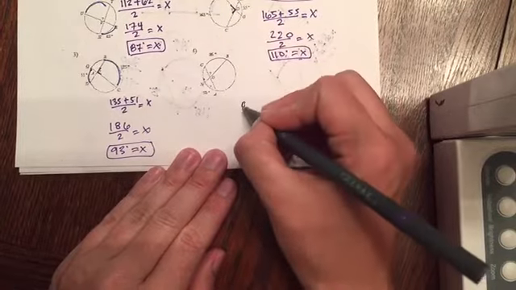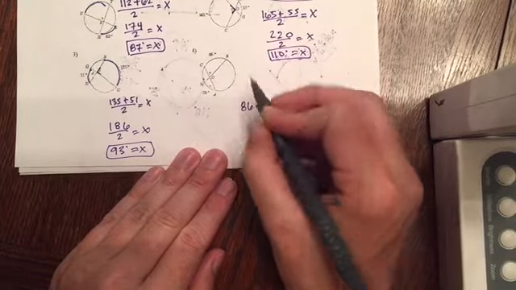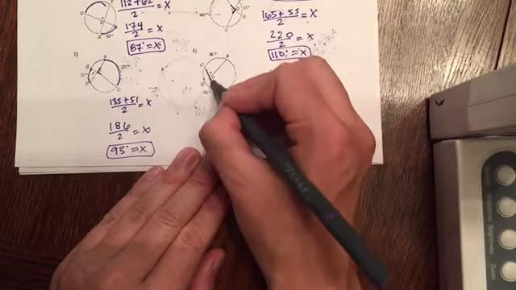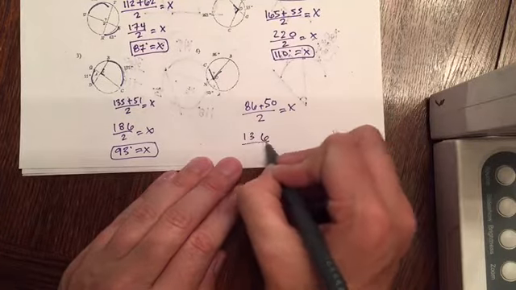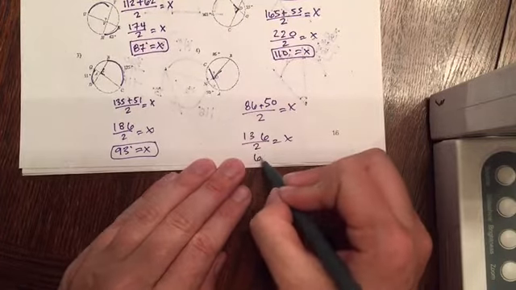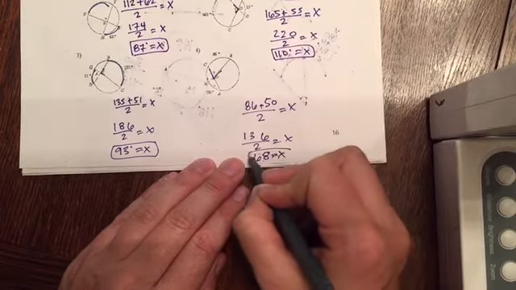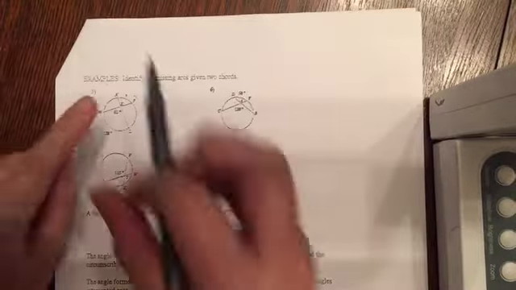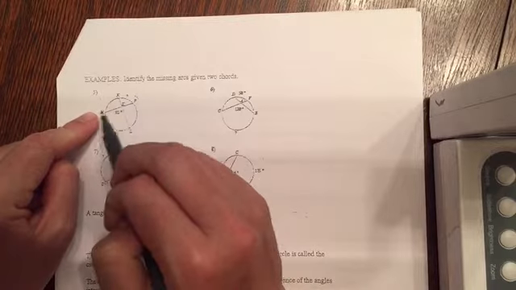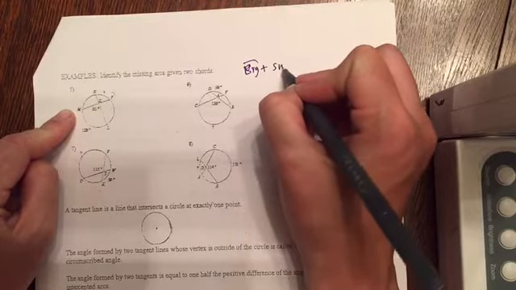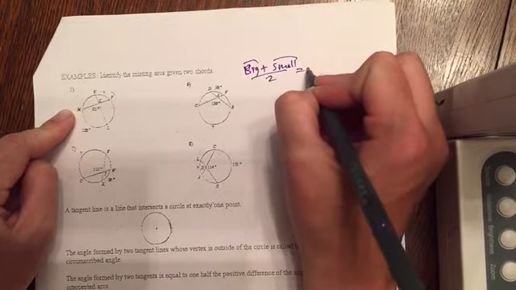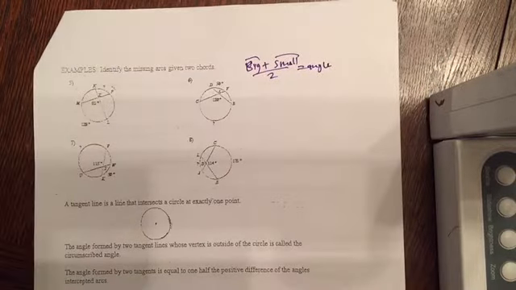Big arc would be the 86 plus the 50 divided by 2 equals the angle. That would be 68 degrees. Now I check again. See how they're still making that cross in the middle with the chords? I'm still using big arc plus the small arc divided by 2 equals the angle. And if you find a shortcut, you can use it if you'd like.